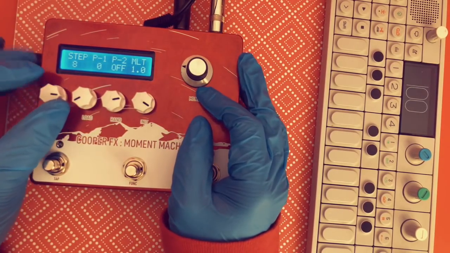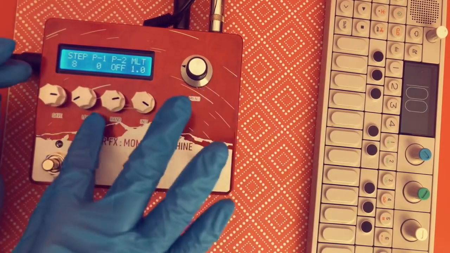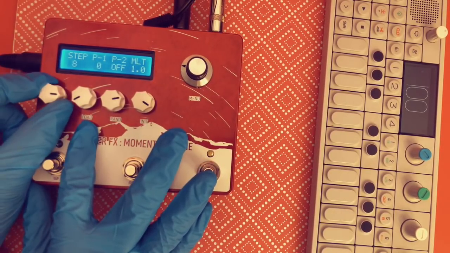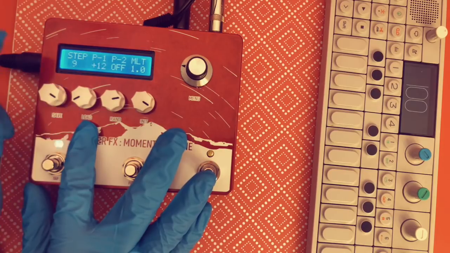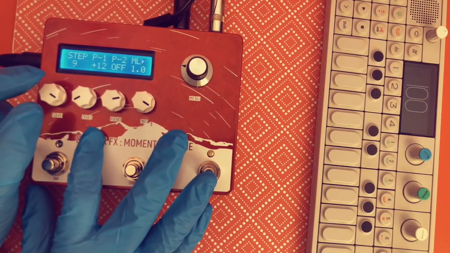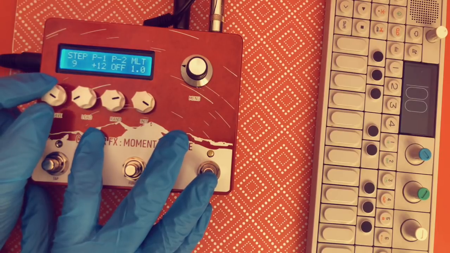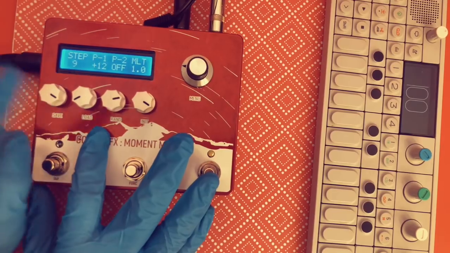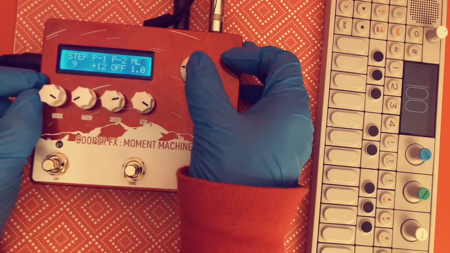Alright, now that we've got nothing assigned for the first 8, the next set of 4, I want that to be plus 7, which will take us up to the fifth note of our major scale. Real quick, let me bounce back to our first page.